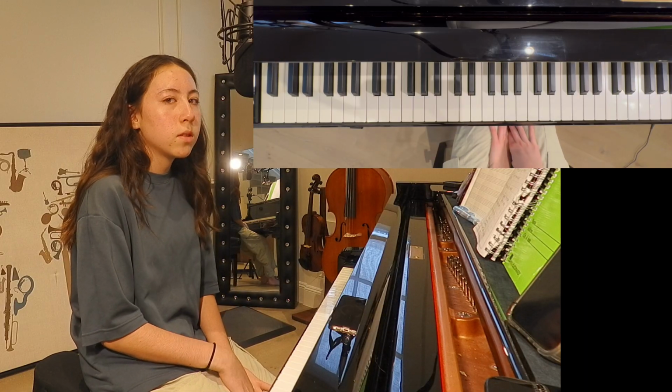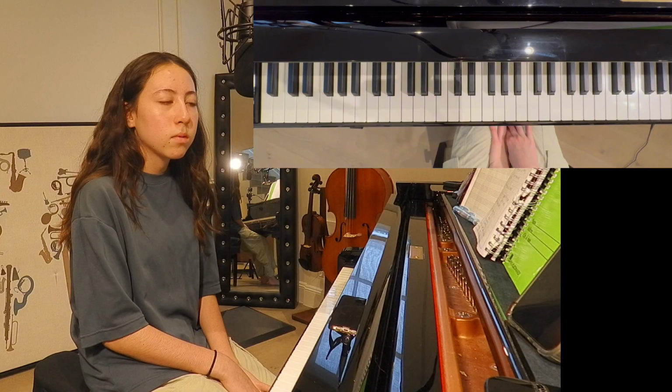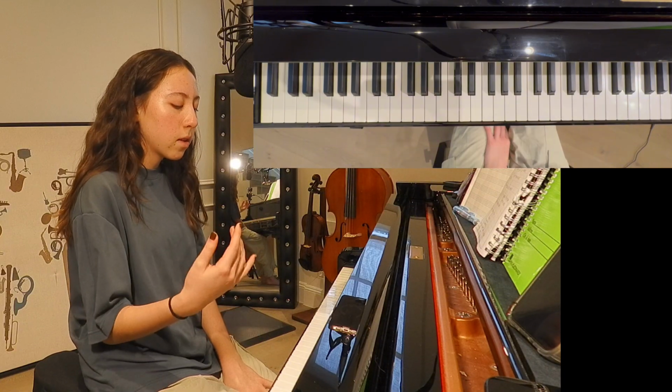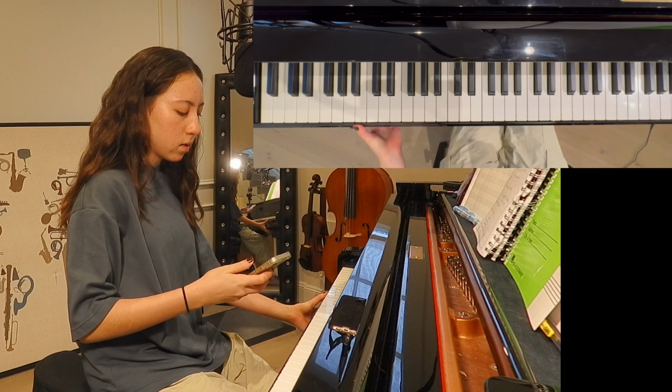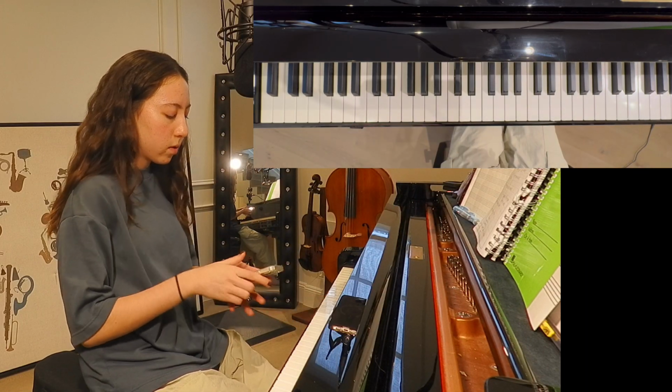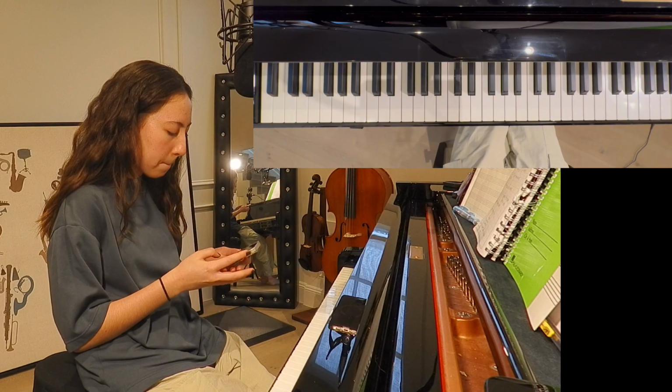So you know Debussy, Clair de Lune? There's a part of it. Actually, let me play it first. Let me play it, and then I'll stop where the modal interchange starts.